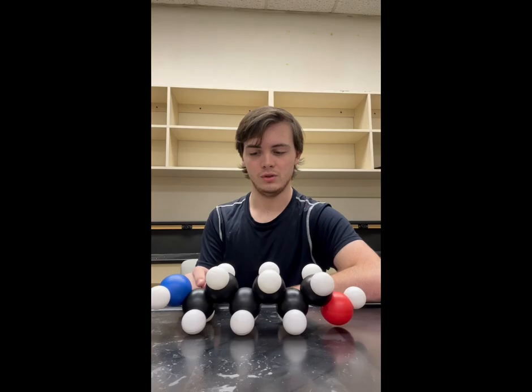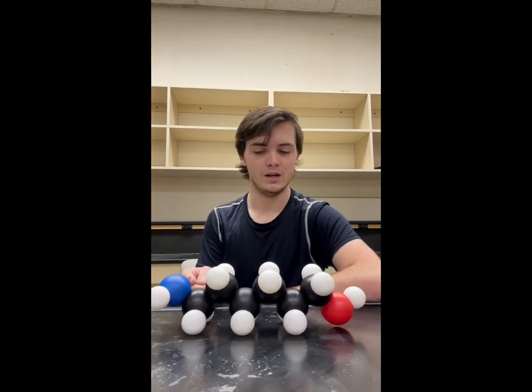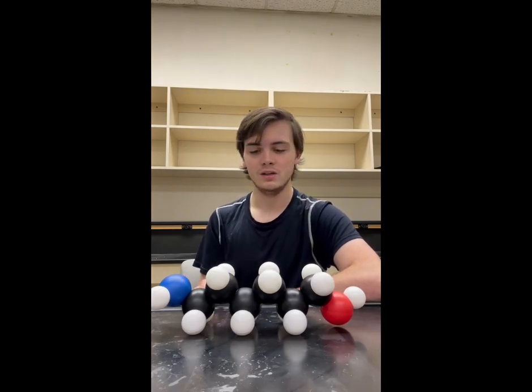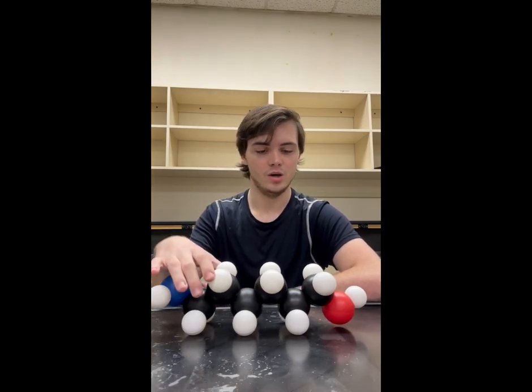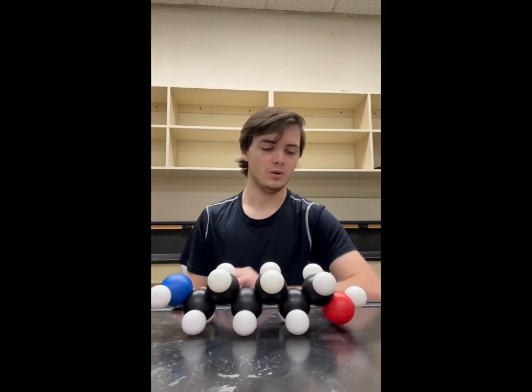As you can see, each carbon has 4 bonds, meaning it cannot hold any pi bonds. So we'll have a sigma bond to a carbon, then to another carbon, then to its 2 hydrogens up here, which leads to its overall chain shape.